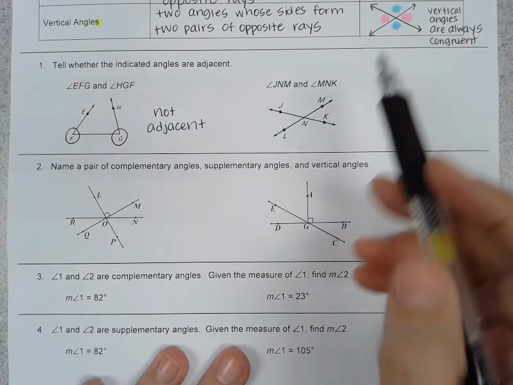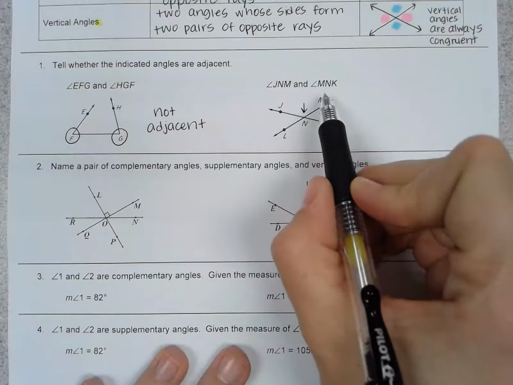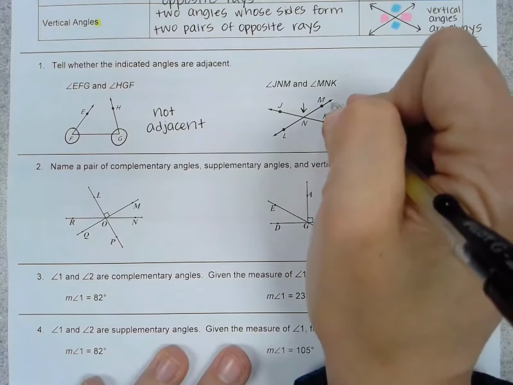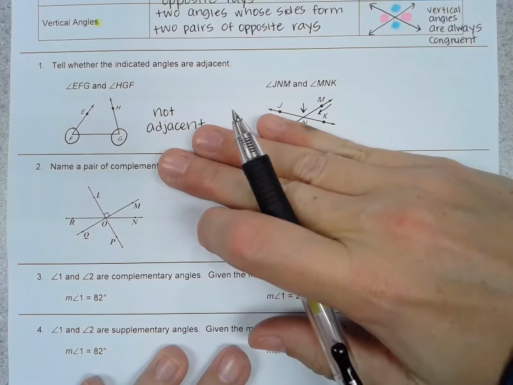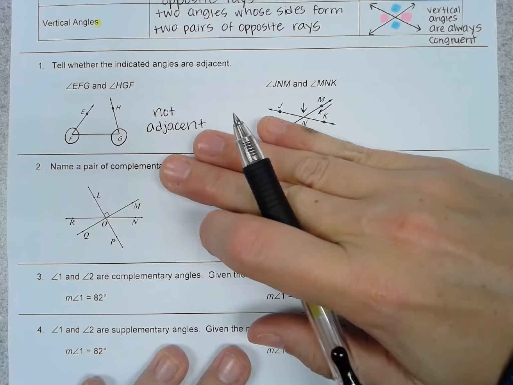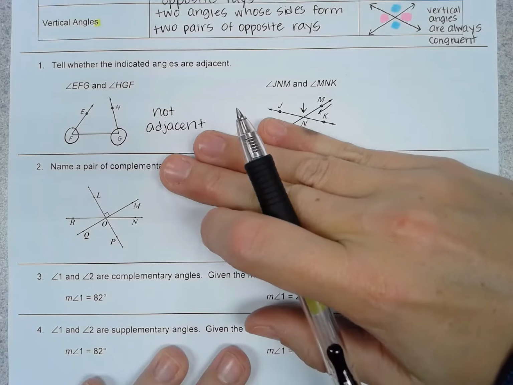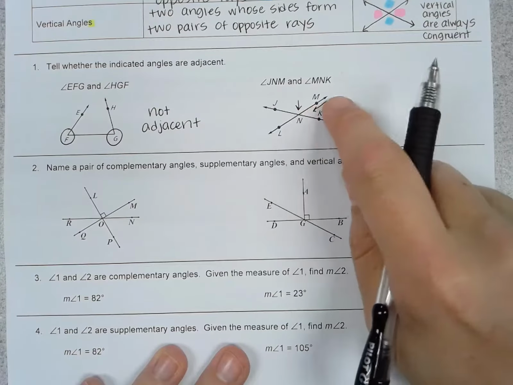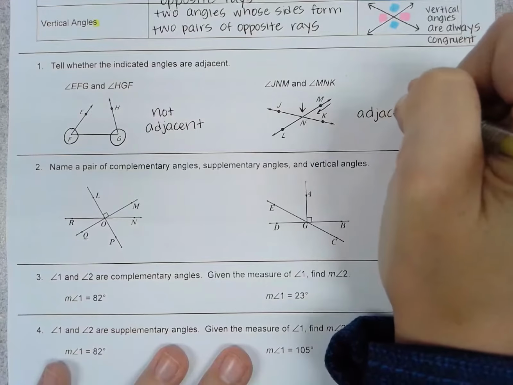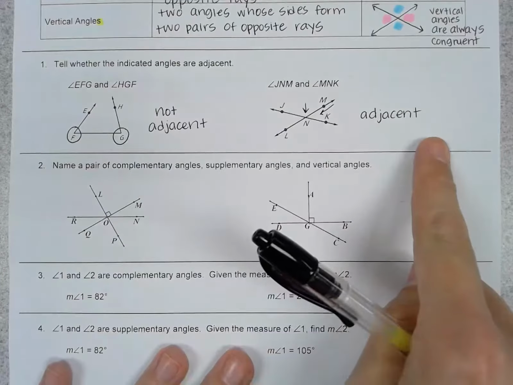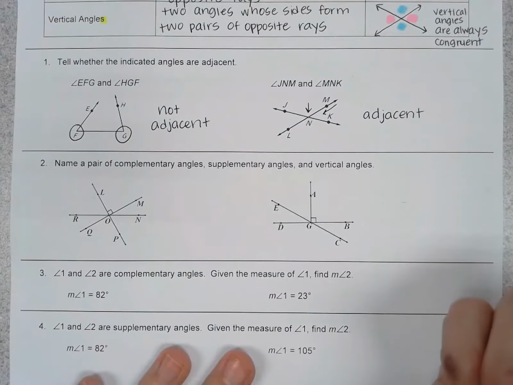In the second example, JNM is this angle up here, and MNK is this angle over here, so you don't even have to look at the bottom part of the picture. JNM and MNK both have N as their vertex, and they share ray NM in common, so you would conclude that yes, these two angles are adjacent. Adjacent doesn't just mean they're next to each other. It means they have to have the same vertex and a side in common.